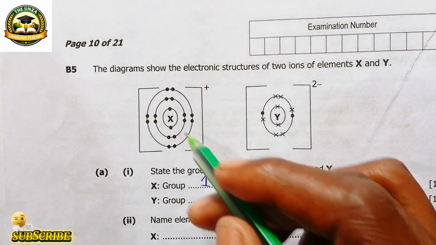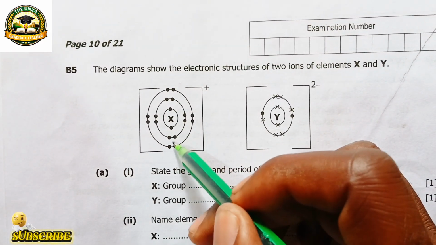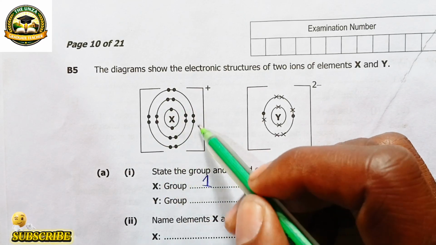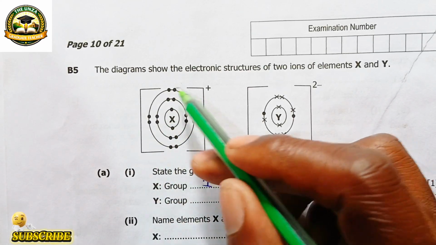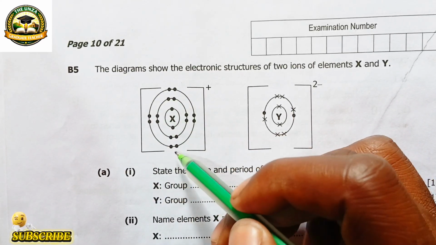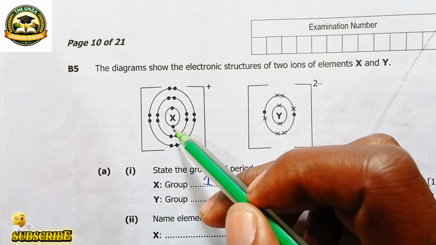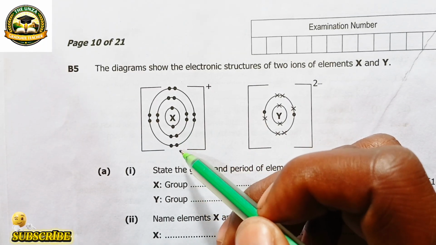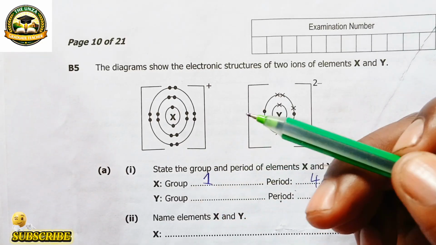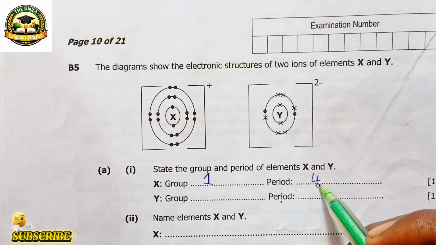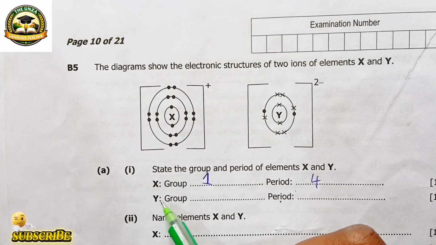Before it lost the electron, as you can see, 1, 2, 3, there was another shell in the outermost shell. So it had four shells before it became an ion. So that's the reason why it is in period 4. This is what we can say.